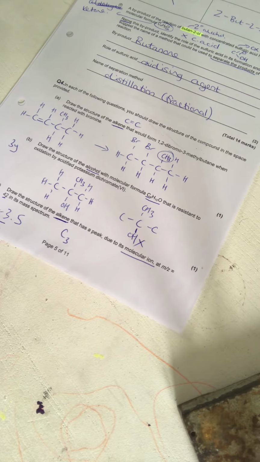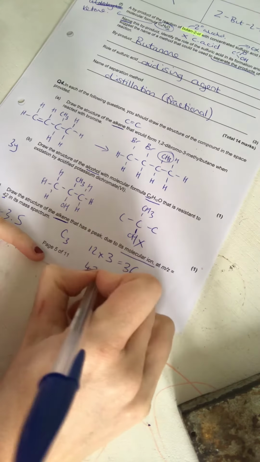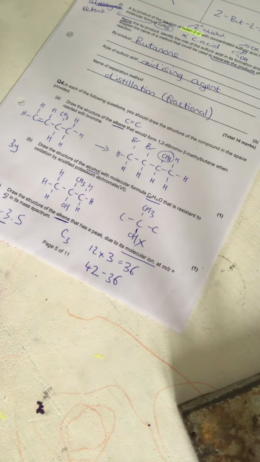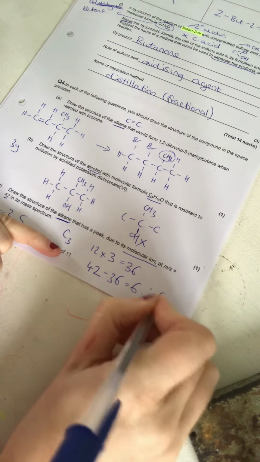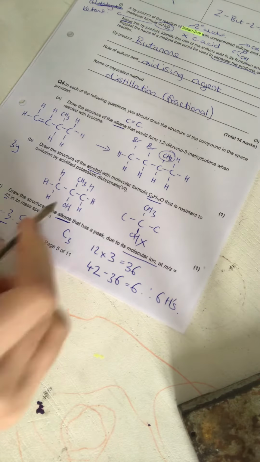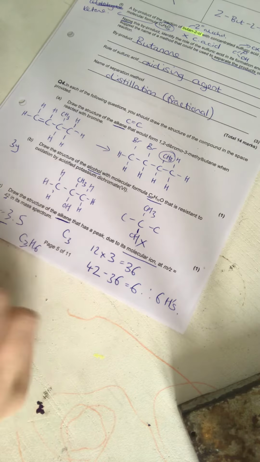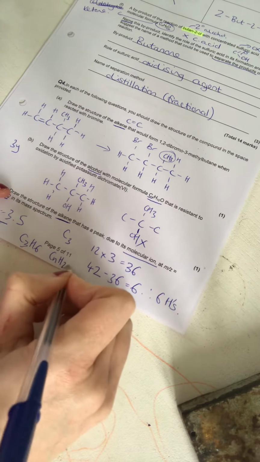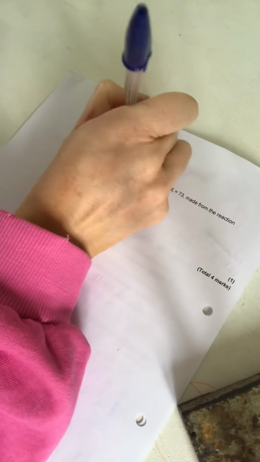and then we know it's an alkene, so if we now say 12 times 3 equals 36, and then 42 minus 36 is 6, therefore we know we have 6 hydrogens. Okay, it's an alkene, that works, so it follows the formula. So C3H6 is CnH2n, which is the general formula of an alkene, and so that is going to be, and I'll draw it over the page, make sure we can see here, yeah, so that is going to be propene.